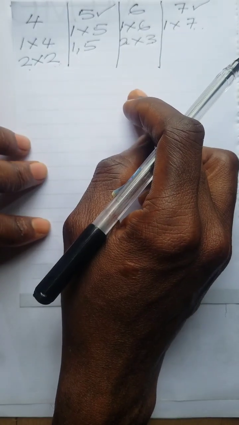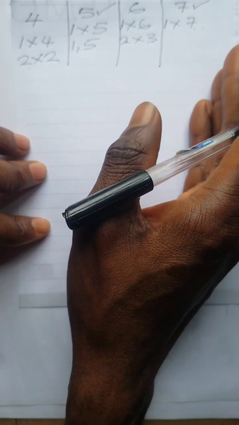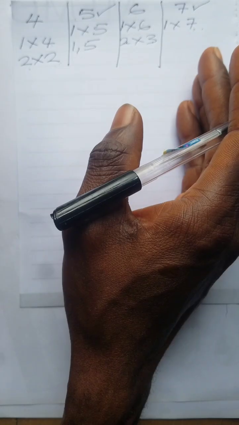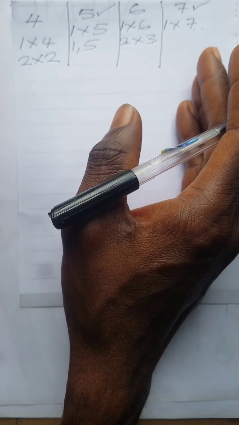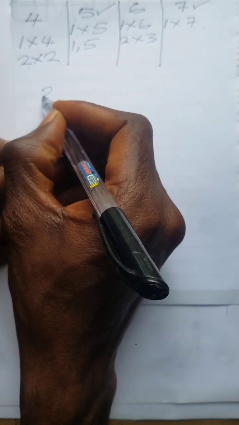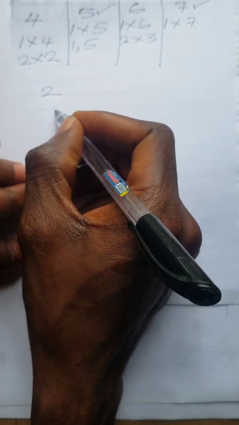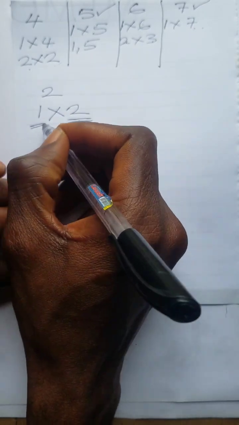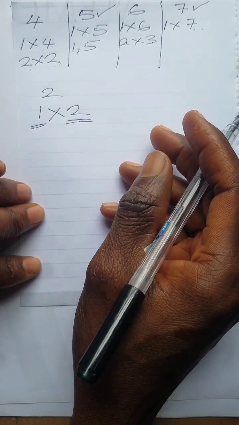The next one, you might think, okay, 8 is even. As a matter of fact, all even numbers are not going to be prime numbers, except for 2. What qualified 2 to be a prime number is because it has only 2 factors. If not for that, I don't think 2 would have been a prime number.